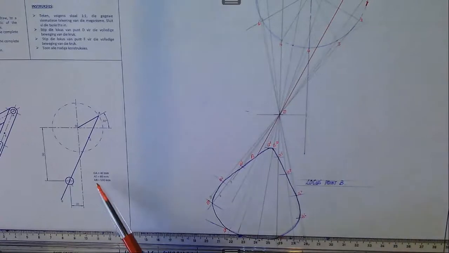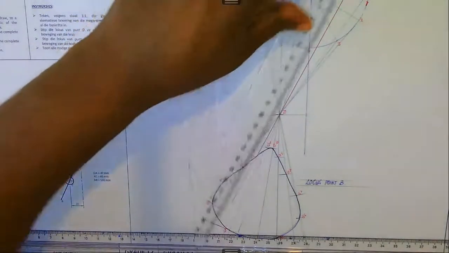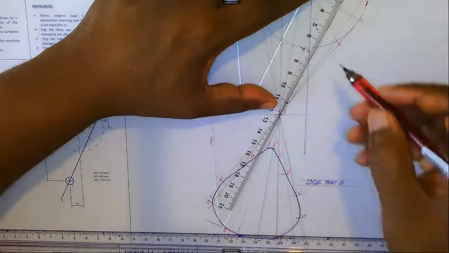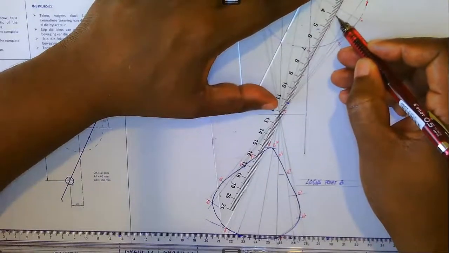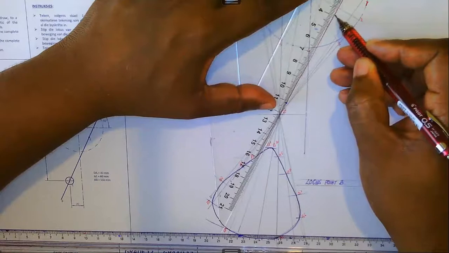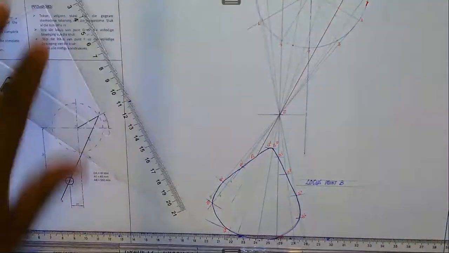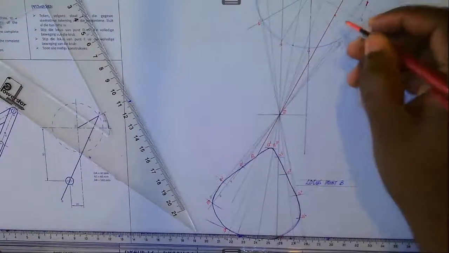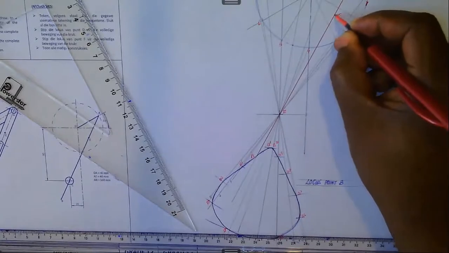So A to E, it's 40 millimeters, which is now point C. So we measure point C. Here we go. Then this is our point C.